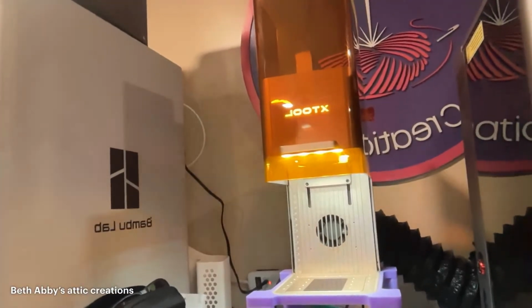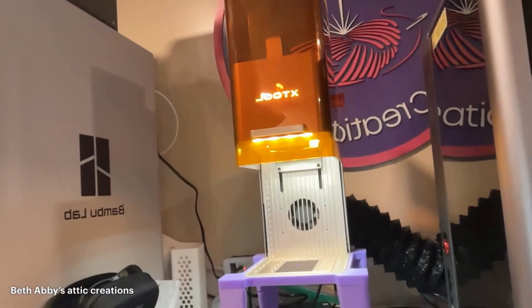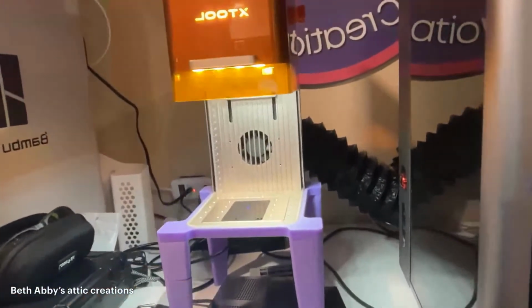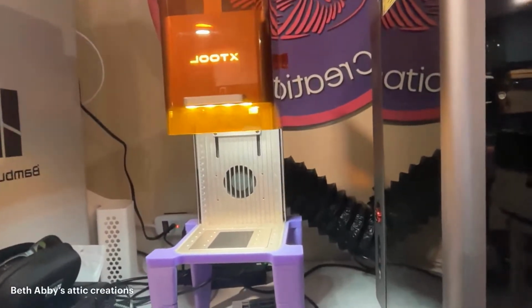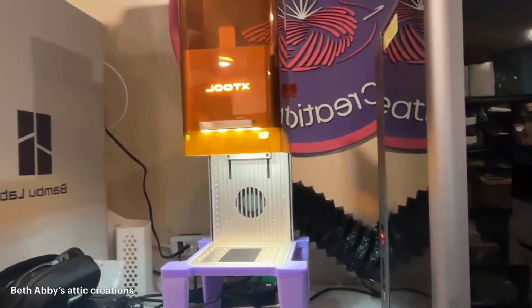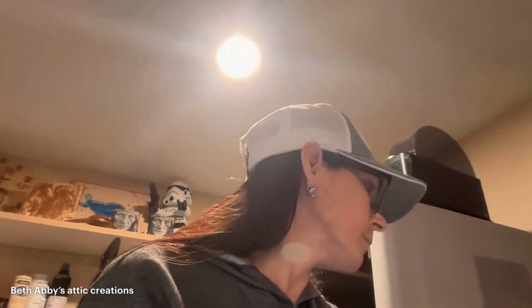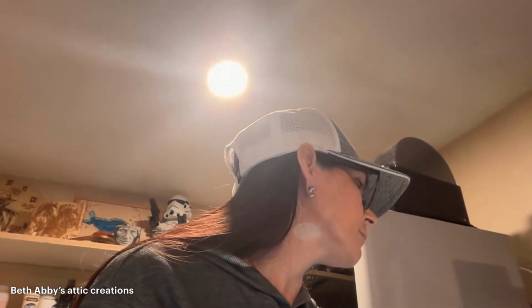Oh, I guess I have to hit start. No, I lied. Something didn't focus, even though I know I focused it. I just noticed it because I saw the lines. And I know a lot of people have been having this issue with the focusing. So I'm manually doing it.